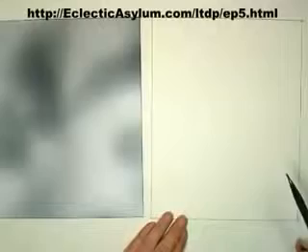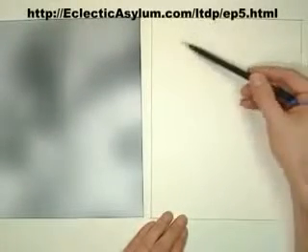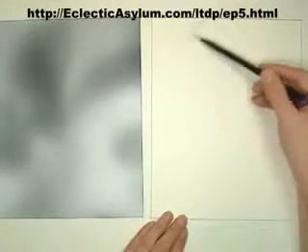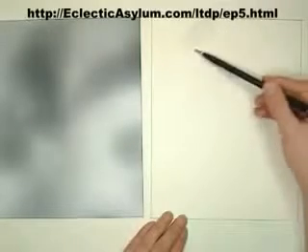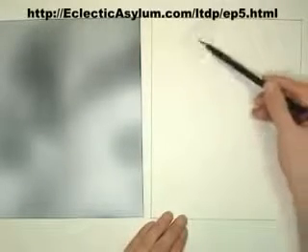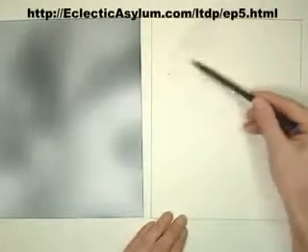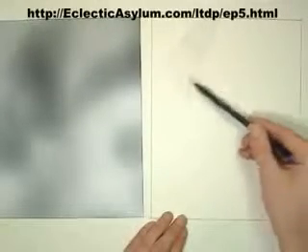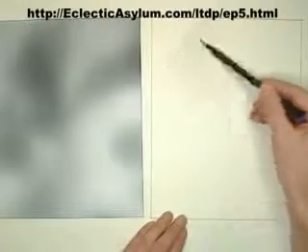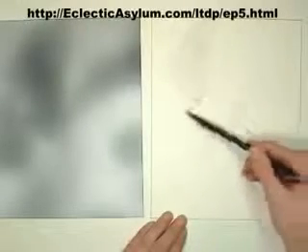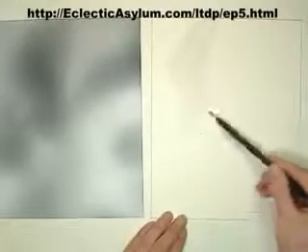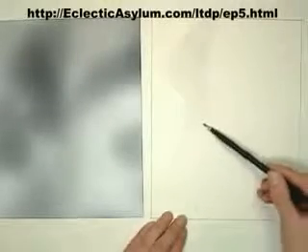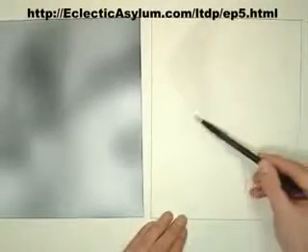Now, because it has a value of 5 or darker, what we want to do is fill it in, shift it just a little lower. We want to fill in this shape with, say, a value of 4. Now, you'll see why this is important later on. But just to start out, get this shape kind of started in.